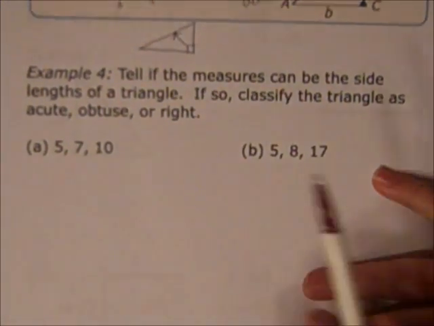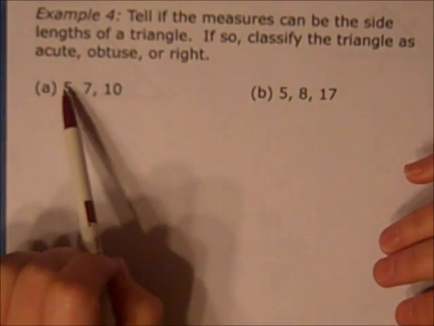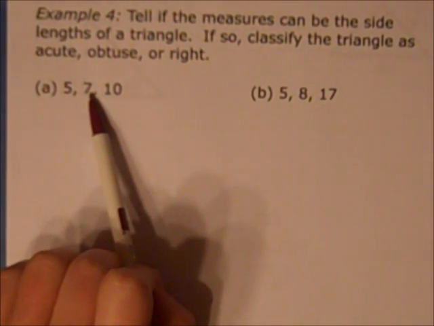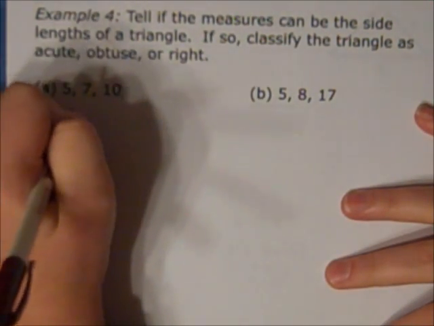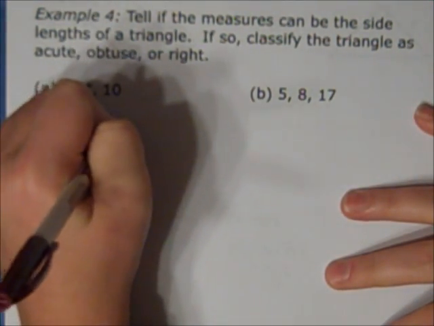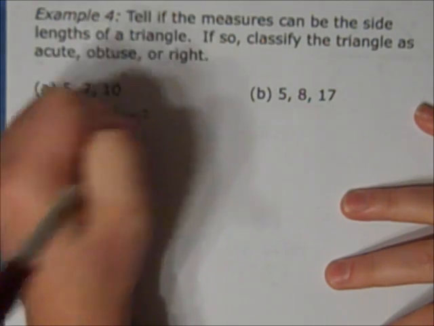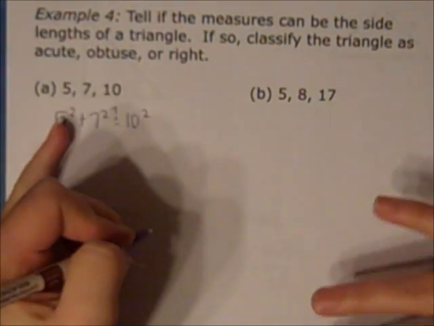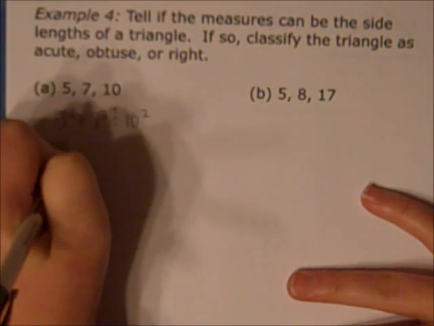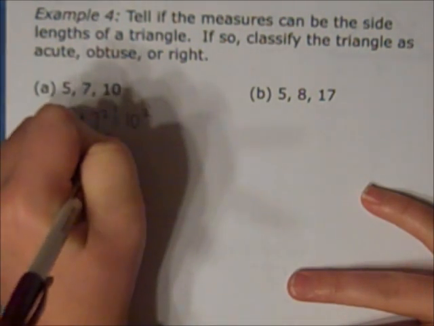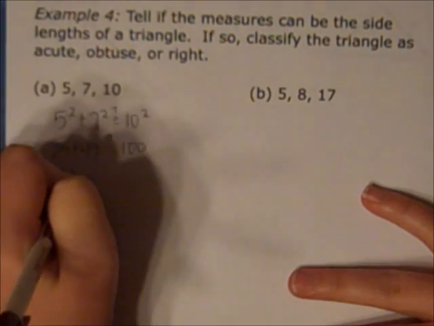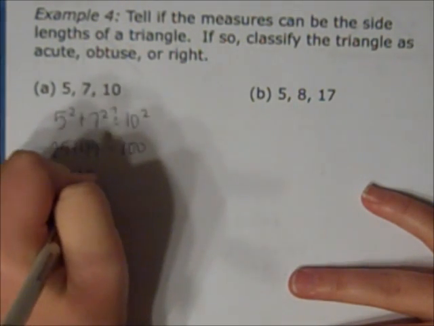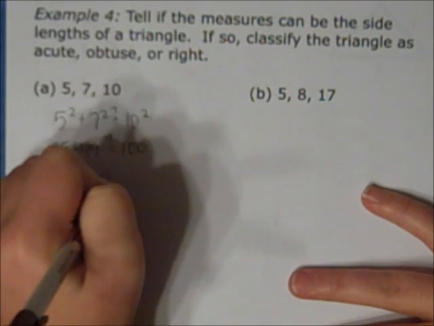Okay, let's see how this works. To do this, you have to make sure a and b are the little numbers and c is the big number, just like in the Pythagorean theorem. So you'd say 5 squared plus 7 squared, maybe it's equal to 10 squared. You can do this part in your calculator. 25 plus 49, how does that relate to 100? So 74 is less than 100.